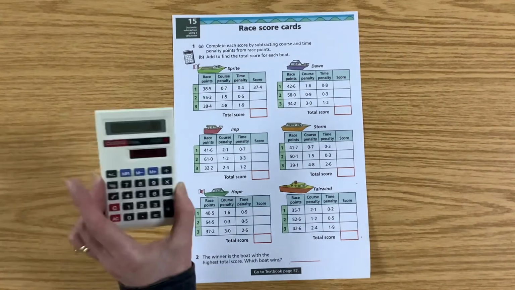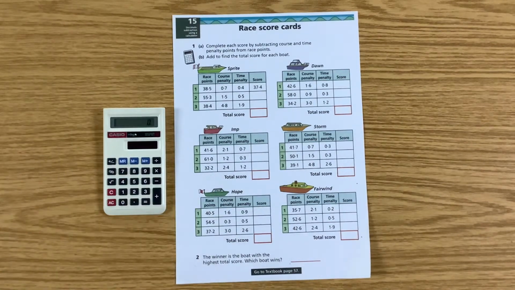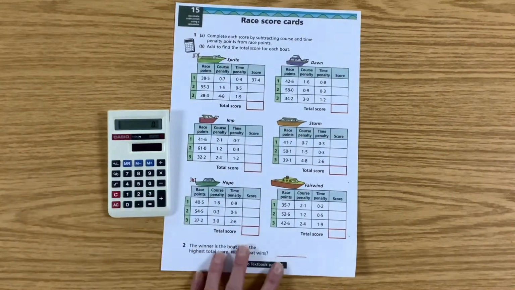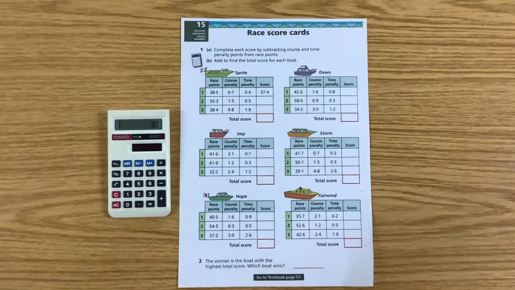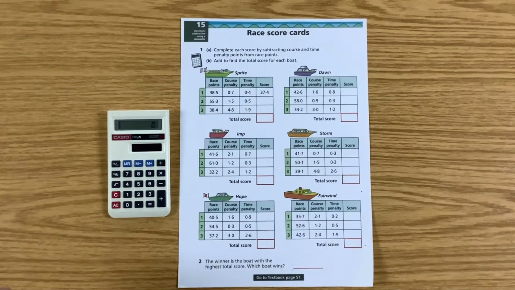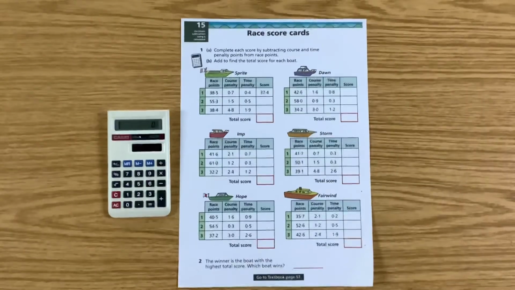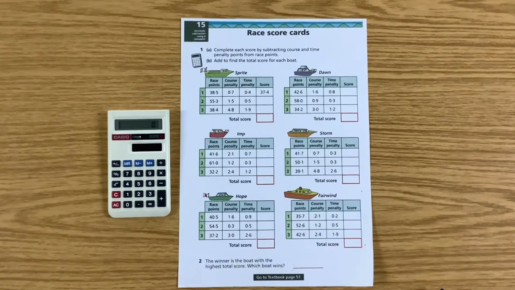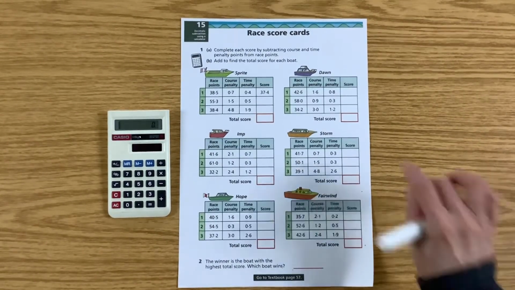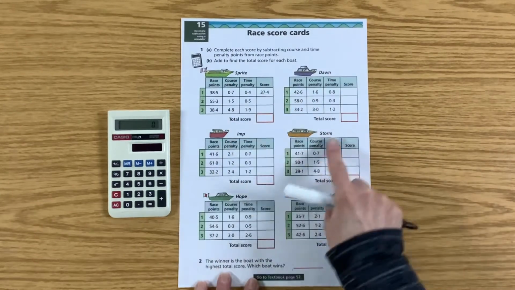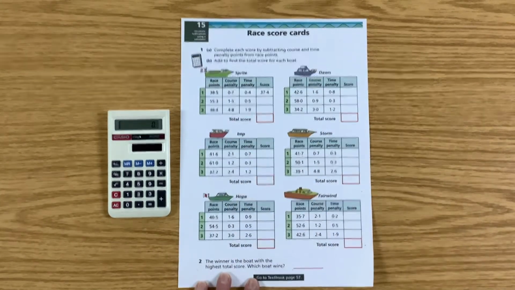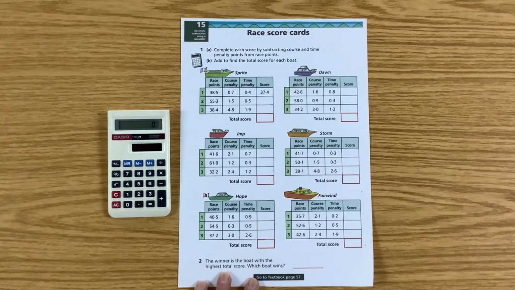For your extension task, you need to have a calculator. So get yourself a calculator. You might have an actual calculator. If you don't, that's quite okay, P6. What you could do instead is go and get yourself your phone or a tablet and use the calculator app on each of those. Now for these questions, what we're thinking about are 6 boats: Sprite, Dawn, Imp, Storm, Hope and Fairwind. And they are competing in a boat race.